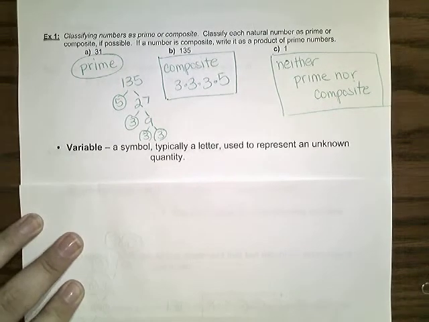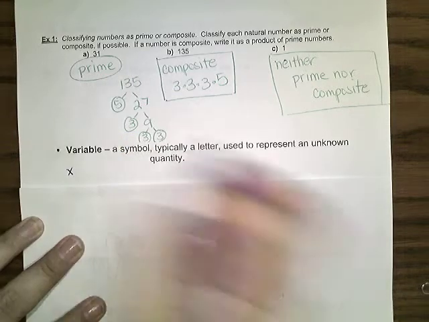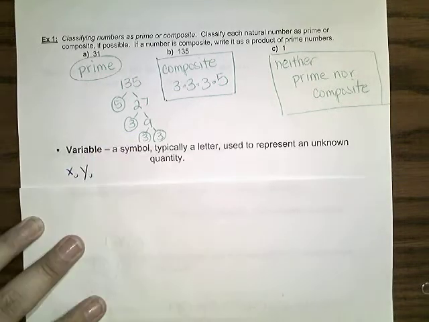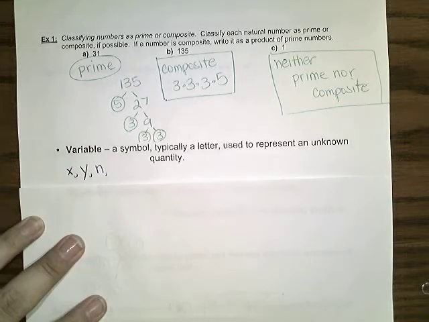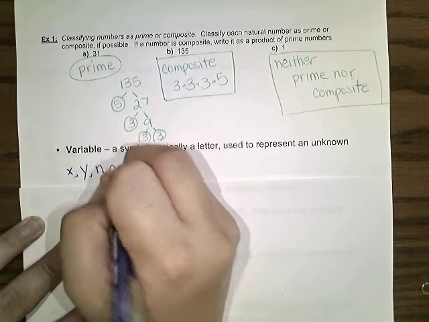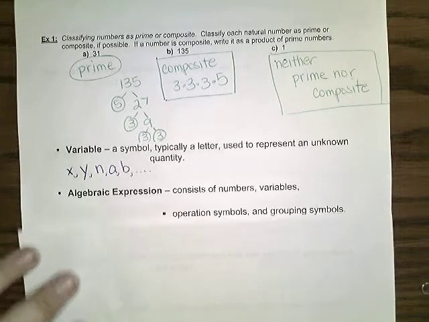Now, a lot of times when we're looking at variables, the most common variable that we use is x. We see x a lot, we see y a lot. N, I remember back in school, N would be used a lot for N for a number, right? But you're really not limited to any of those. You can use any letter in the alphabet. So A, B, and so on, whatever else you want to use there.